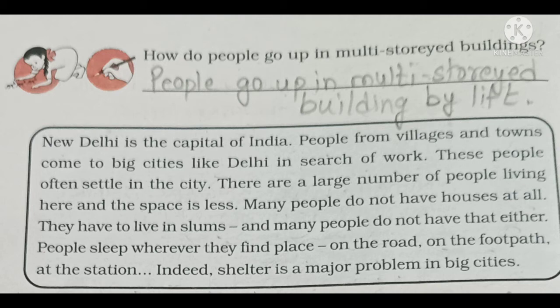Then there are a large number of people living here, and the space is less. Space is very less, and there are so many people, right. They have to settle here. That's why people build this type of multi-storied buildings or high buildings, right, so that they can live and they can find a place for living. Many people do not have houses at all. Okay, so many people are not having houses or any place for living, so they have to live in slums.